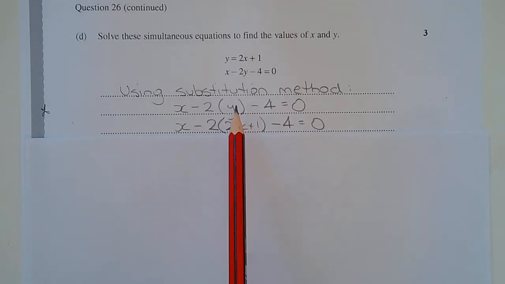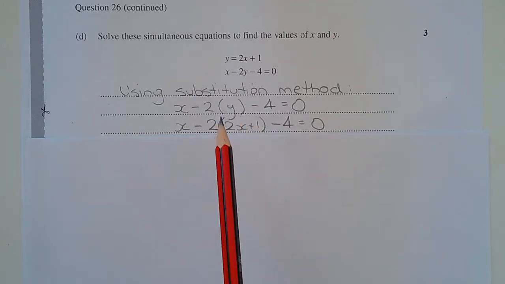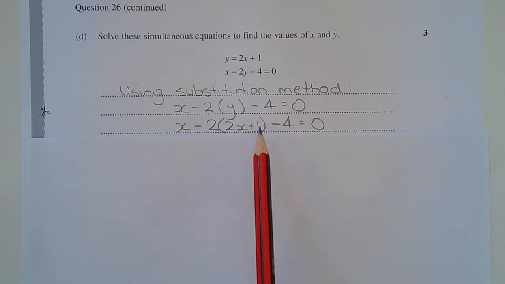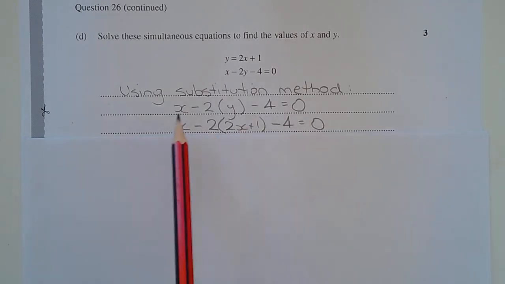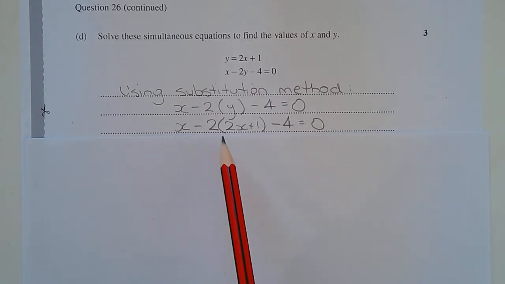So I'm going to substitute out the y, and in its place I'm going to write 2x plus 1 in the brackets, and that's the significance of adding the brackets around the variable that is going to be substituted out. So now we have an equation involving the variable x only. So x minus 2 outside of 2x plus 1 in brackets minus 4 equals 0.